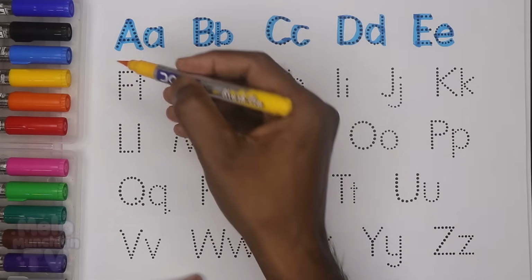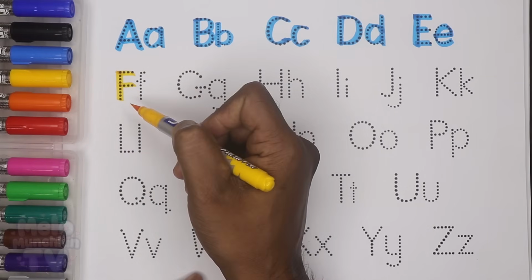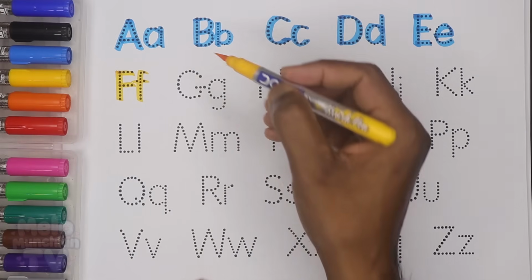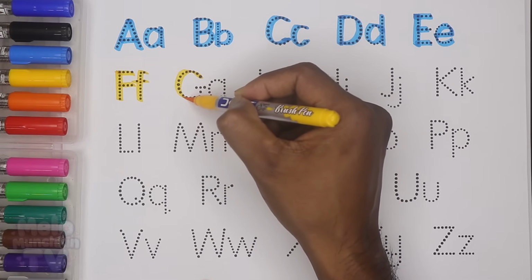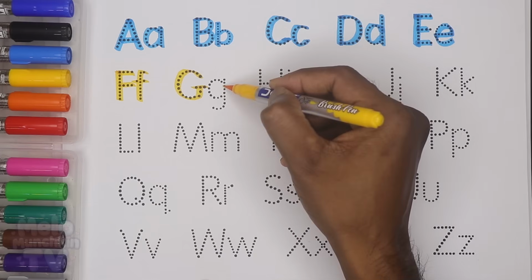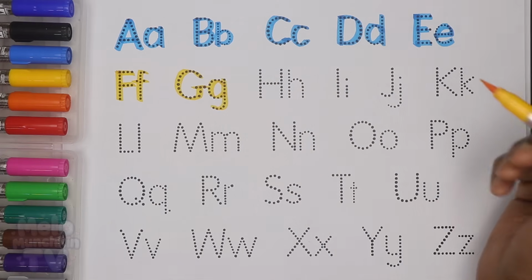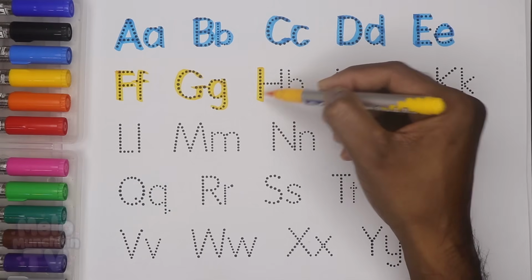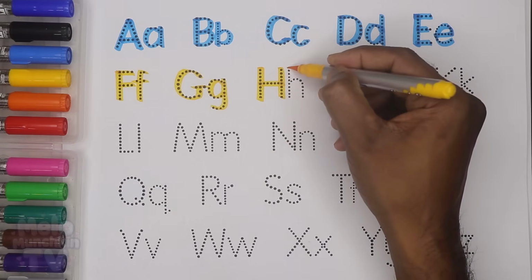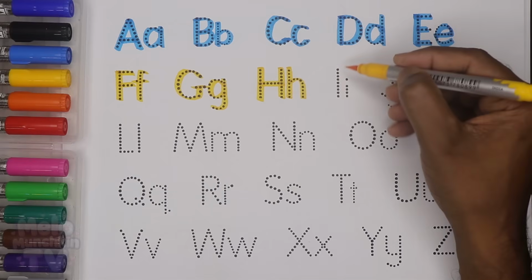So after E it is F. Capital letter F for fan. Small letter F for fan. Capital letter G for grapes. Small letter G for grapes. Capital letter H for house. Small letter H for house.